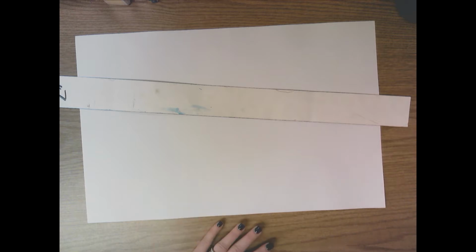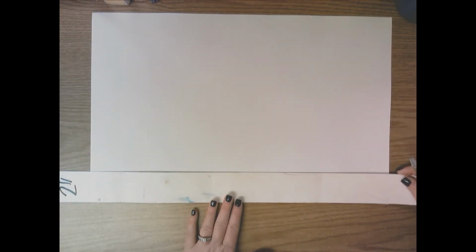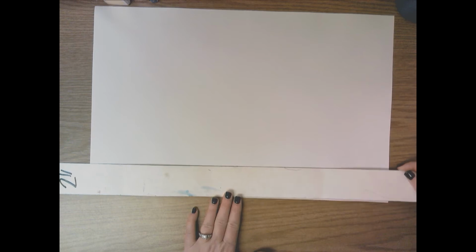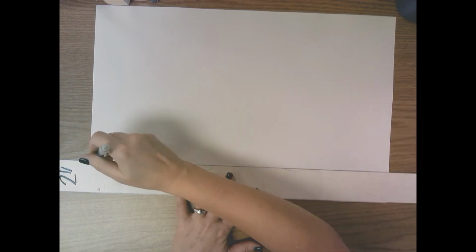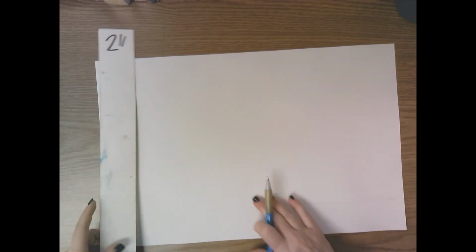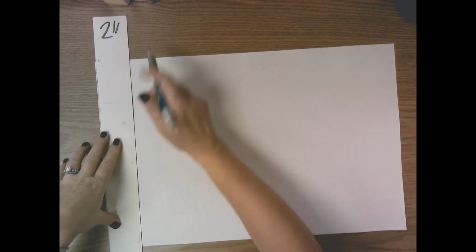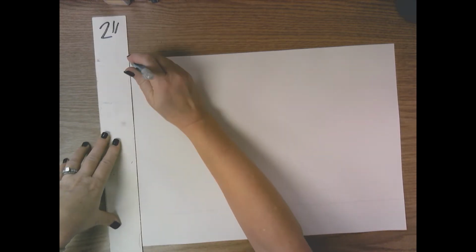So what I want you to do first is create a frame around your paper. This is going to be a frame around your portrait. And you're going to take a ruler, line it up with the edge of the paper, and then lightly trace the opposite side of the ruler. Just lightly to get a very light line. And you're going to do this on all four sides. So you're going to line the ruler up with the edge of the paper on the left side, draw a line on the opposite side of the ruler.